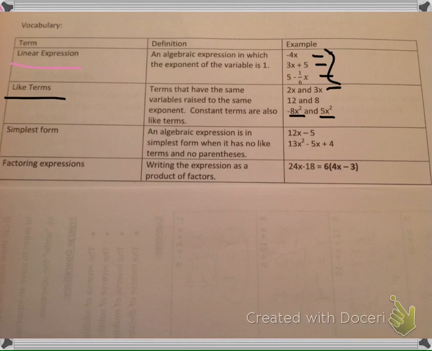Simplest form: an algebraic expression is in its simplest form when it has no like terms and no parentheses. Notice 12x minus 5. Those are not like terms because you have the 12x and then the minus 5. And this term here, and I'm a little upset that I didn't add this on here, is called your constant. In the last vocabulary word, constant terms are considered like terms.